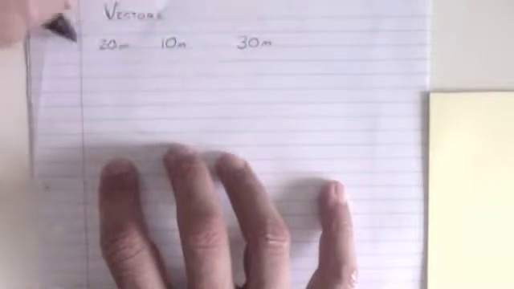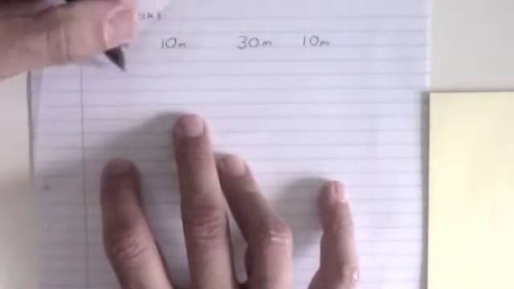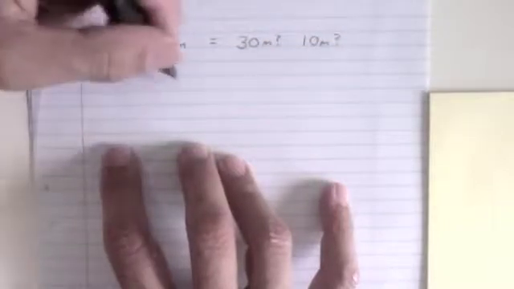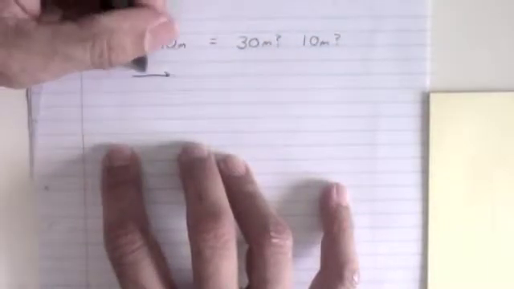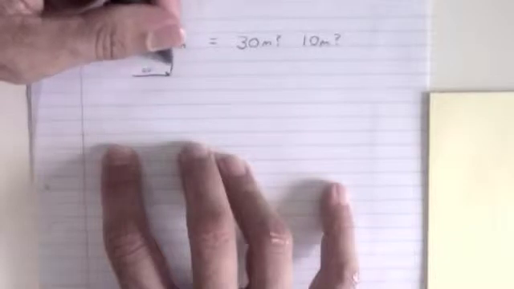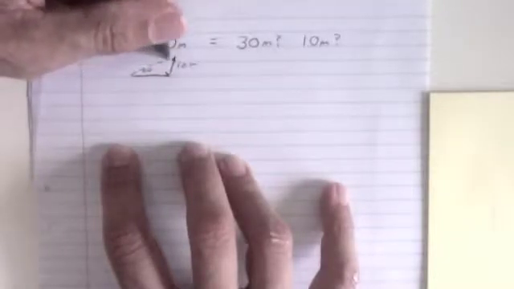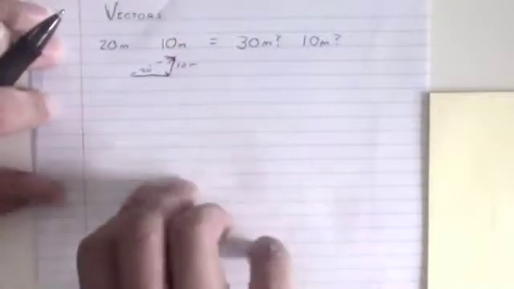Well, I could be 30 meters away if I walked 20 meters and then I continued in the same direction. I could be 10 meters away if I walked 20 meters out and 10 meters back. Or I could be, and let me put a little question mark next to each one of these, anywhere in between, because I could have walked 20 meters and then 10 meters this way. And we don't know what that ends up being, how far away I am.